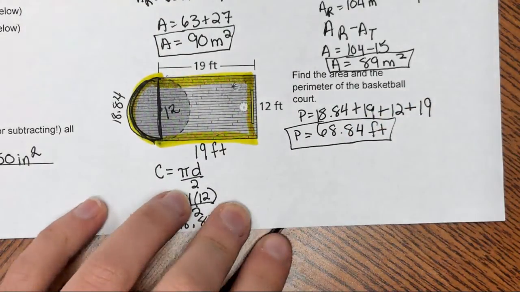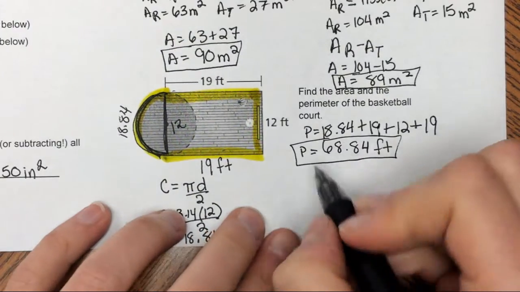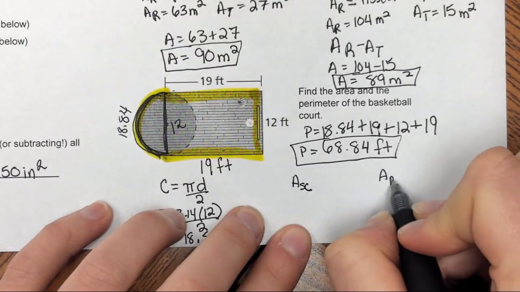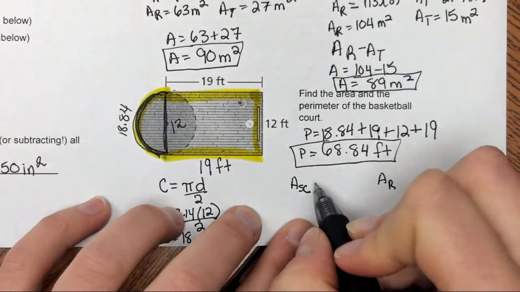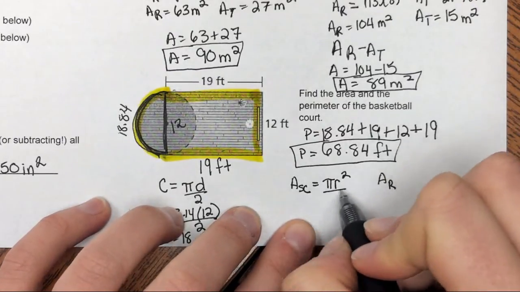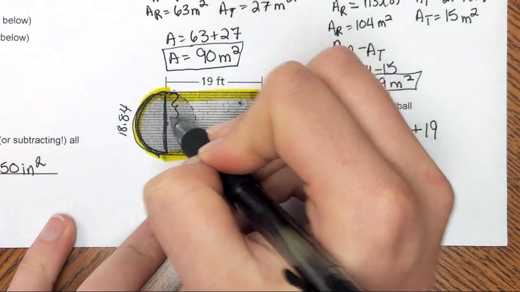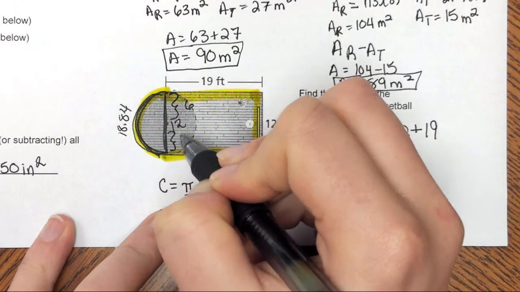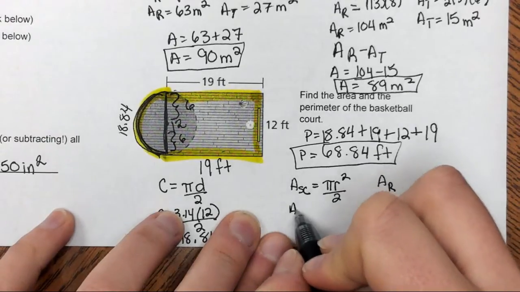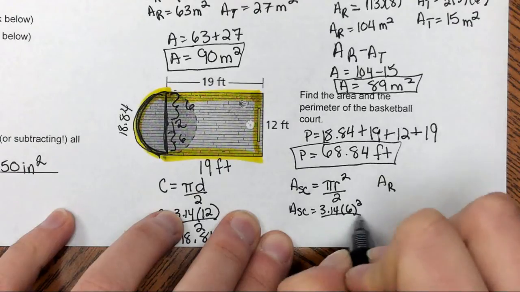Okay. And then to find the area, again, you find the area of each shape separately and then add them together. So we have the area of the semicircle and the area of the rectangle. So area of a semicircle, you take the area formula for a circle, pi r squared, and you divide that by 2. So remember, if our diameter is 12, our radius is going to be half of that, or 6. So the area of our semicircle is 3.14 times 6 squared divided by 2.